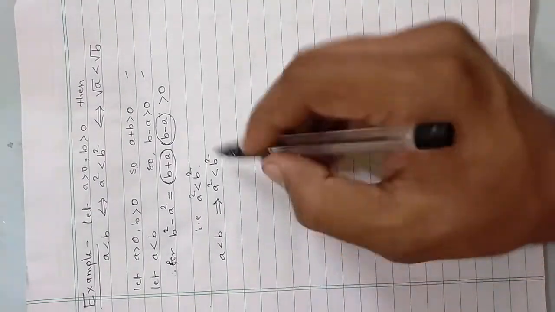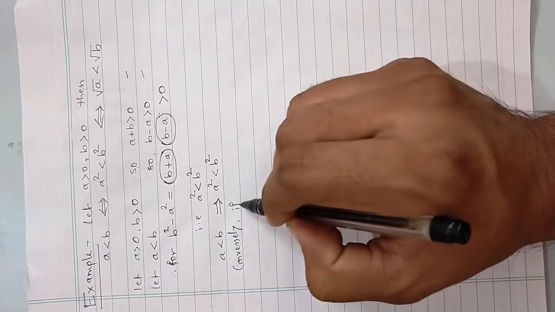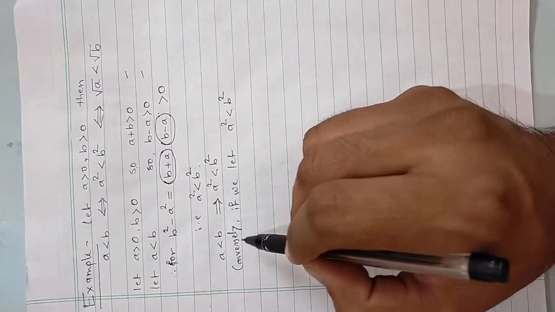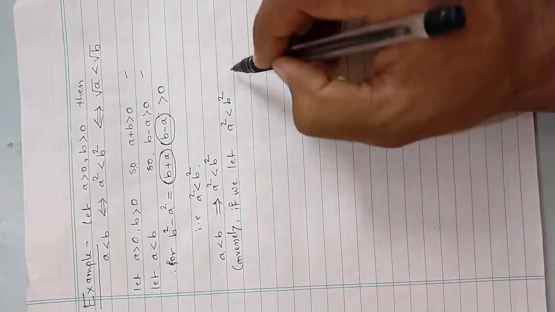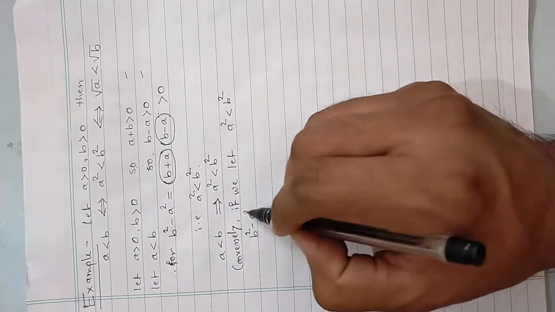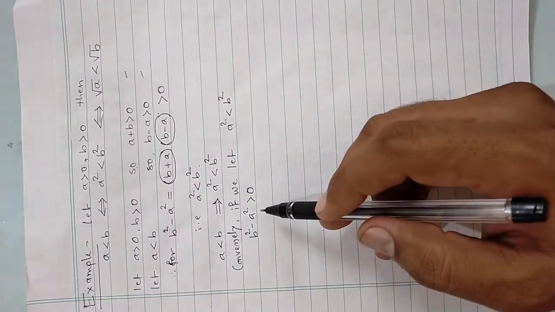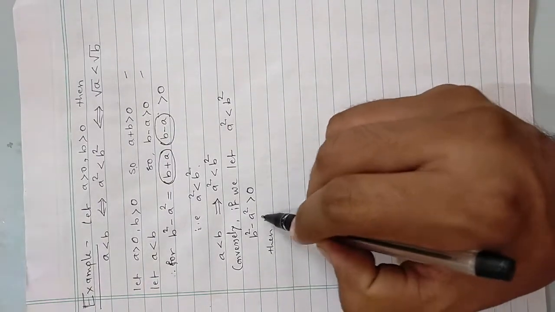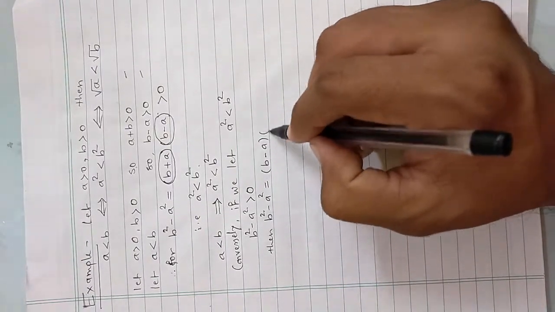So conversely, if I suppose a square is less than b square, does it imply the converse part? So if a square is less than b square, it means b square minus a square is positive, right? B square minus a square is positive. Then b square minus a square, I can write it as b minus a into b plus a.